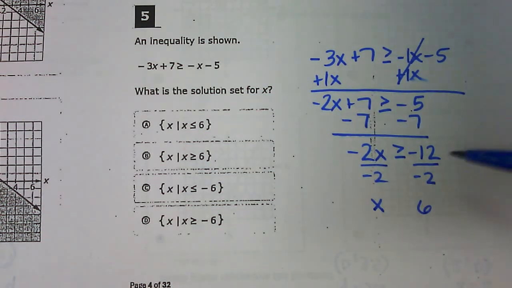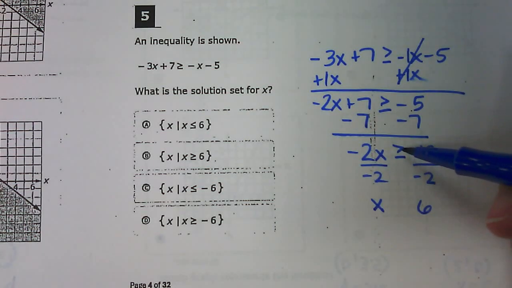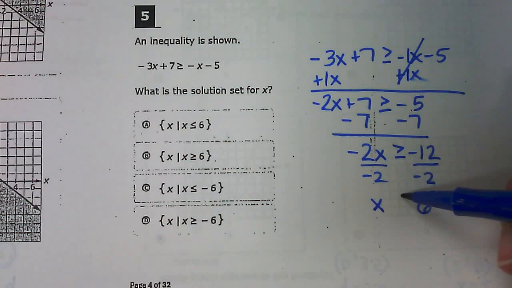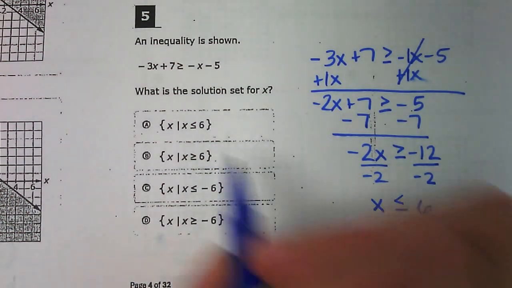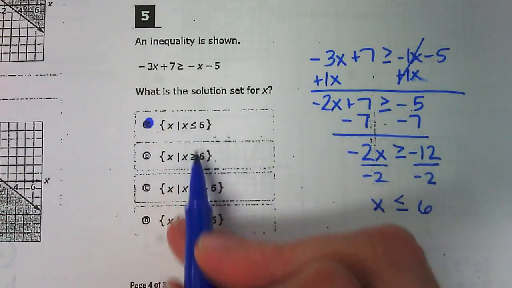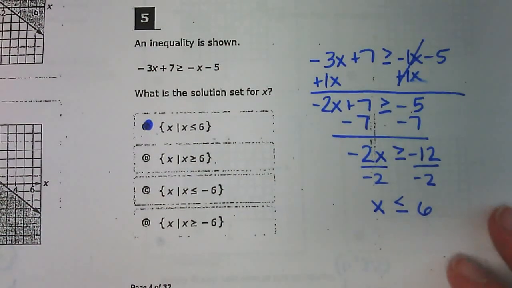Now there's an important rule we have to remember that if you ever divide by a negative while solving an inequality, we switch the sign. So this sign now changes to a less than or equal to. So I want to pick choice A because that is the only choice that has my less than or equal to, and it has the 6 on this side.